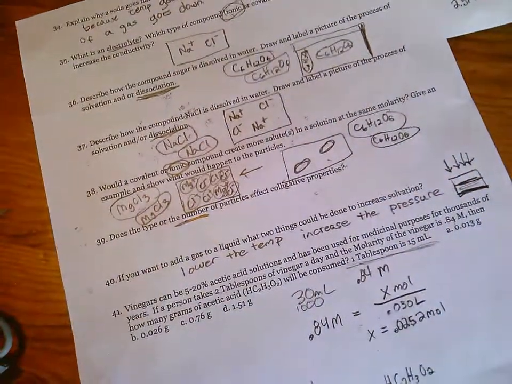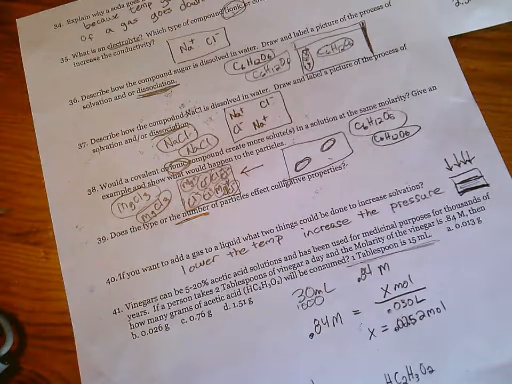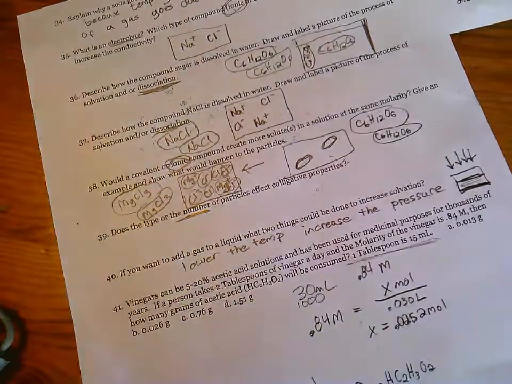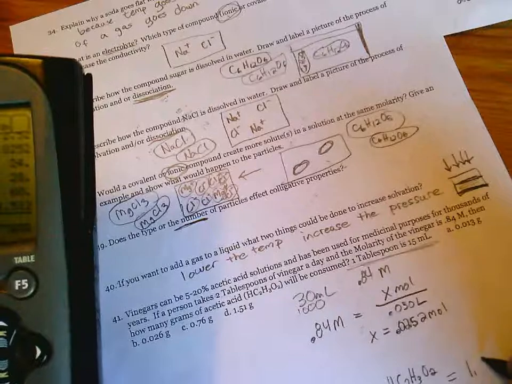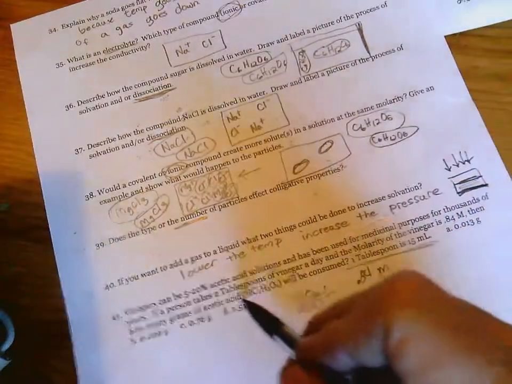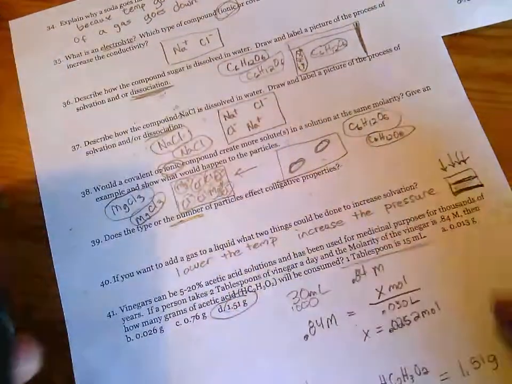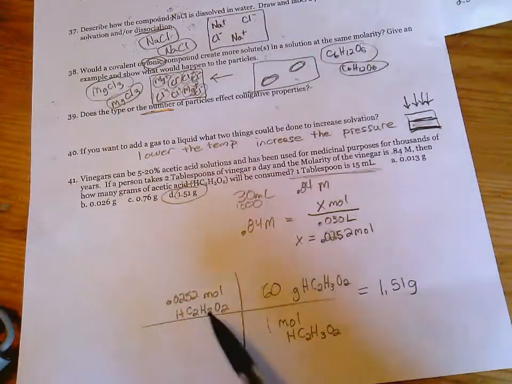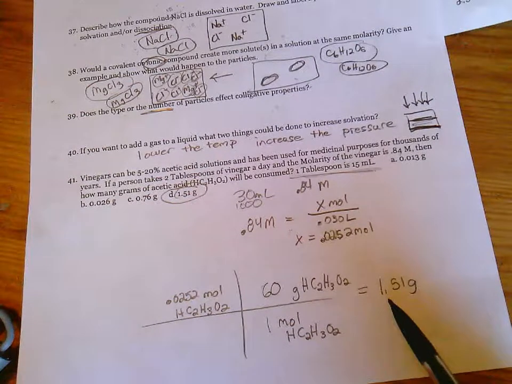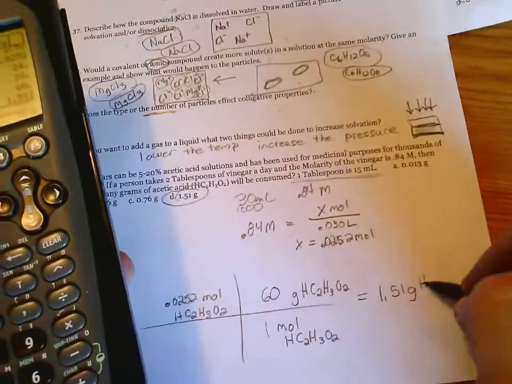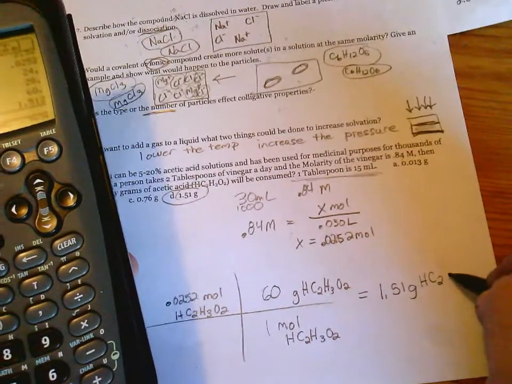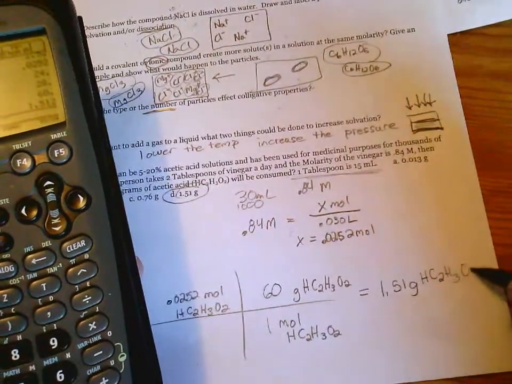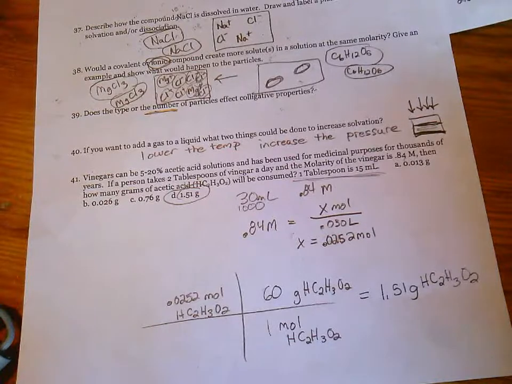So I need to do 0.0252 times 60 grams. It looks like I have equal to 1.51 grams. Do I have an answer? Oh, yes, I do. So I did a dimensional analysis. Sorry if I did that off camera. Figured out that I have 1.51 grams of, oh, I hate it. I didn't do my own units. HC2H3O2. And that is the entirety of the review.